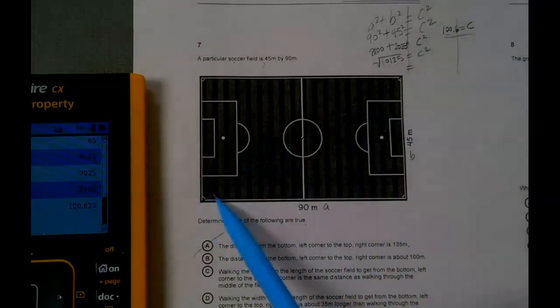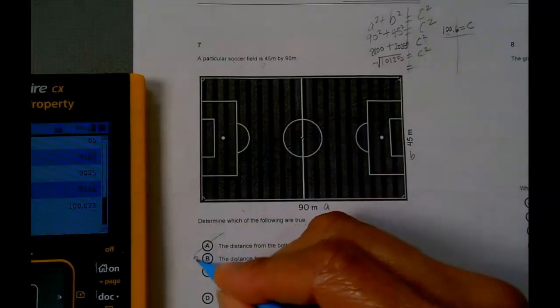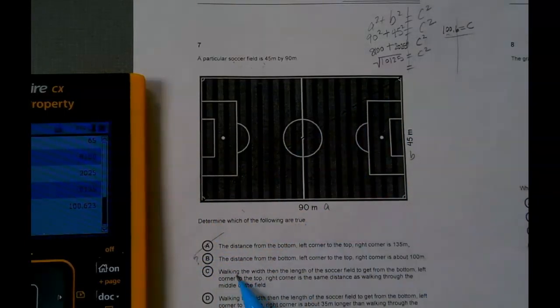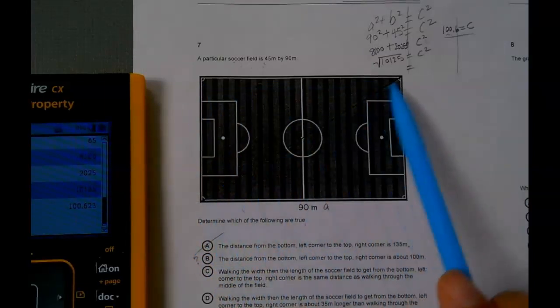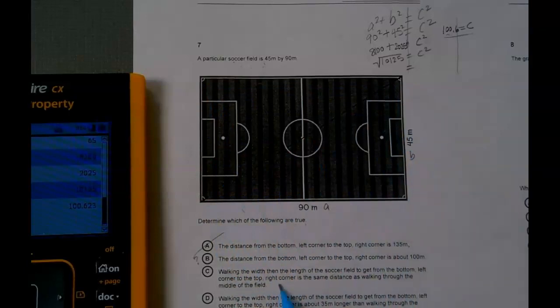Because you're looking at that hypotenuse, that's a possibility, B. Then C says, walking the width, then the length of the soccer field to get from the bottom left corner to the top right corner is the same distance as walking through the middle of the field. Absolutely not. That gives me no information, so that's definitely out.